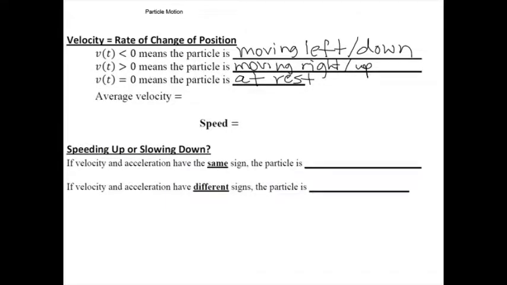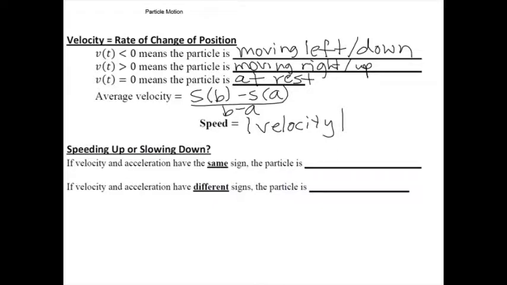Average velocity is used often, and we do that the same way we did the average rate of change. It's the change in the position function. And speed can be calculated by taking the absolute value of the velocity. These are all things we have to know. Now, as far as speeding up or slowing down, that's a classic physics application.